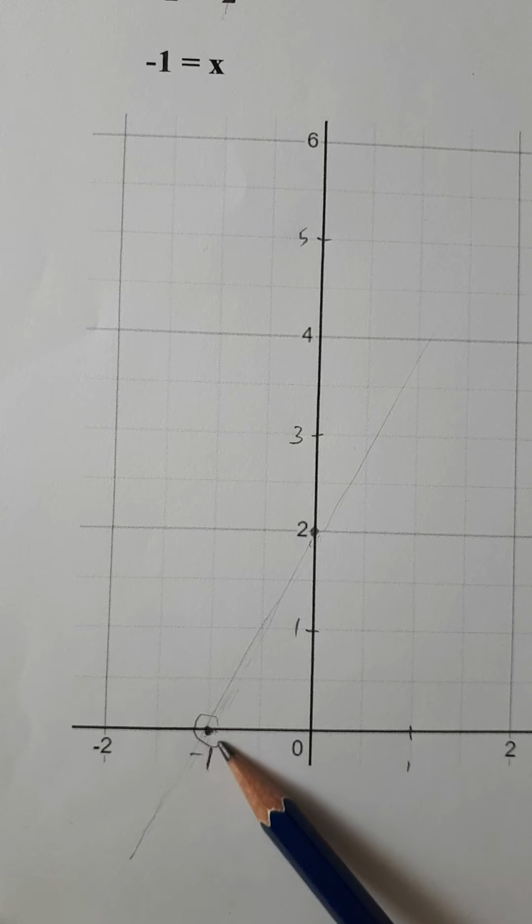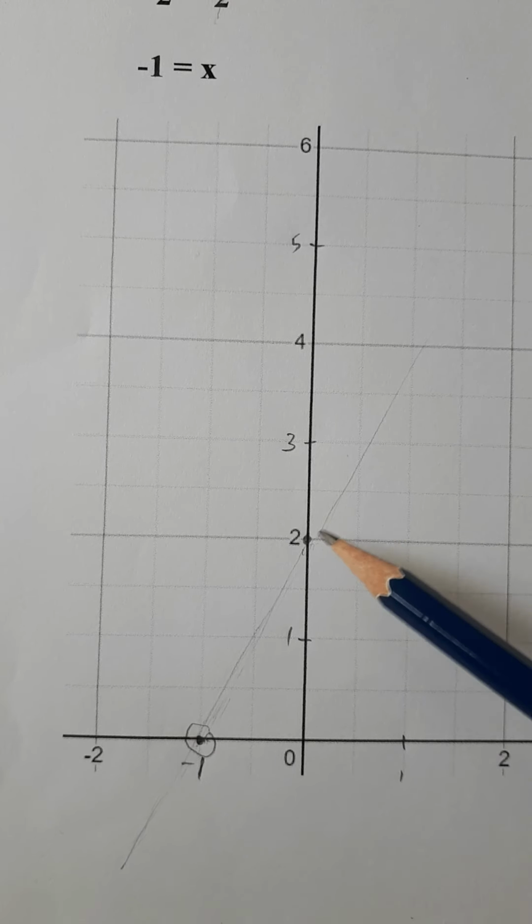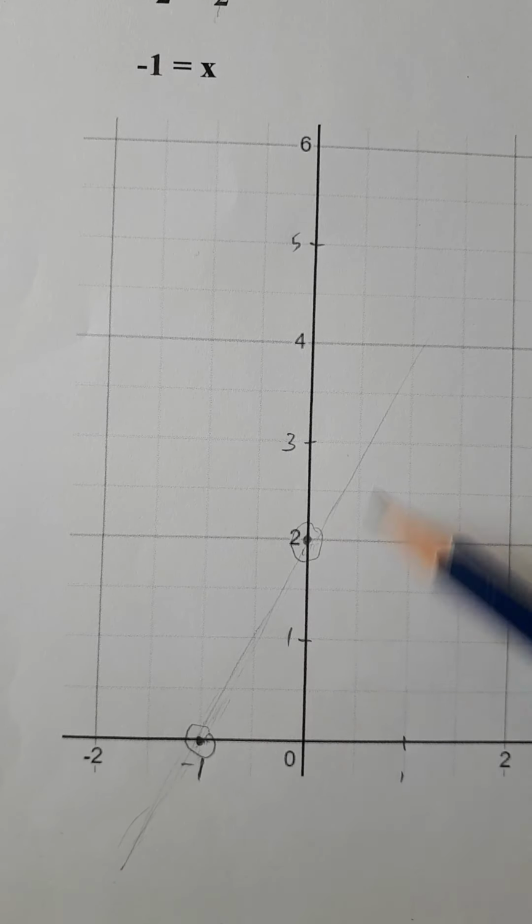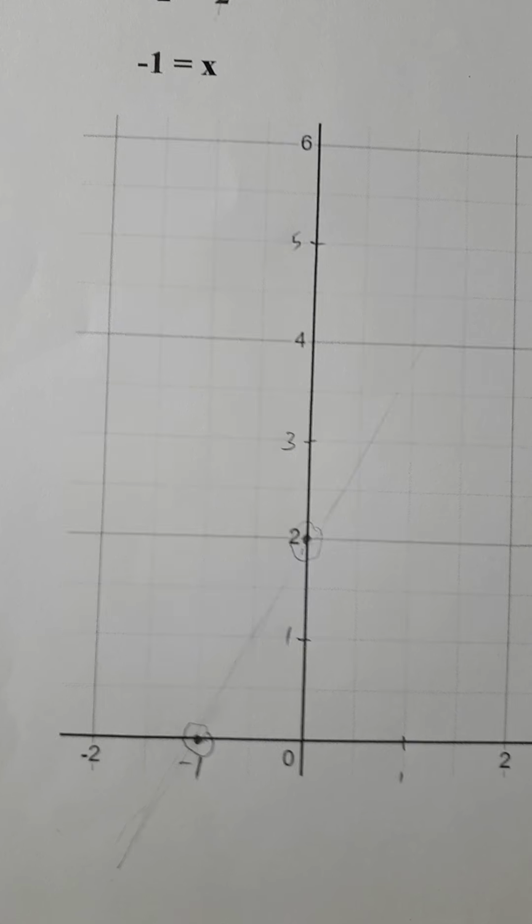So that's one of your points. And the y-intercept was 2. So you can take a ruler and connect those 2 points. And that's your sketching. That's your sketch of your straight line.